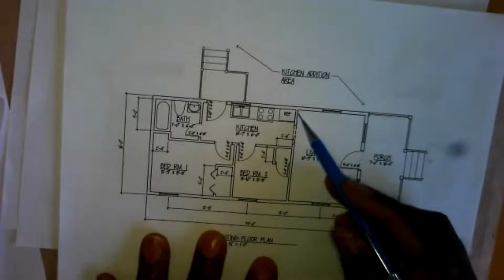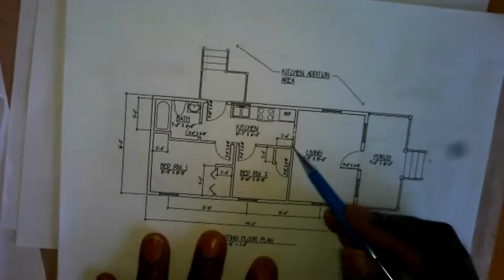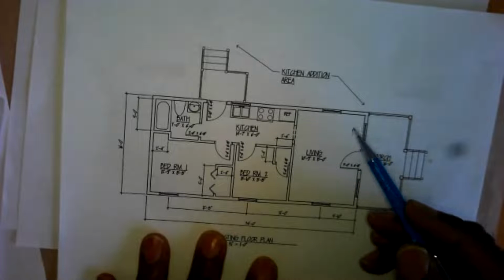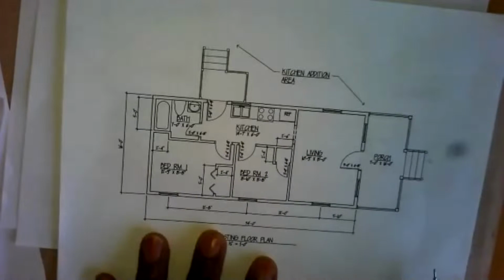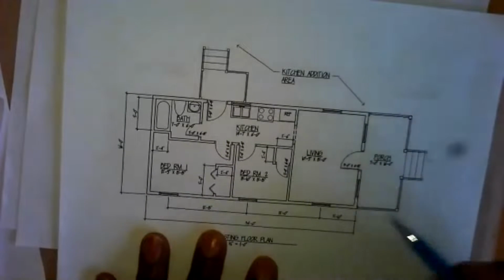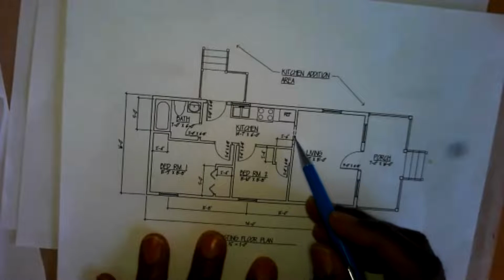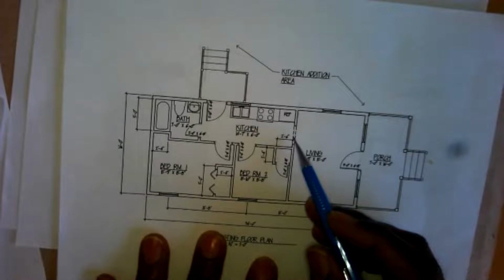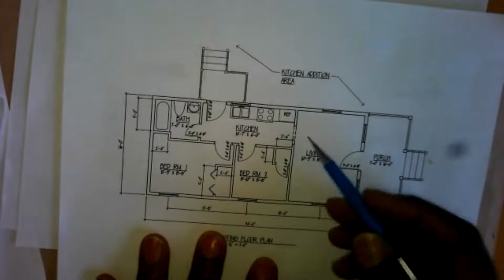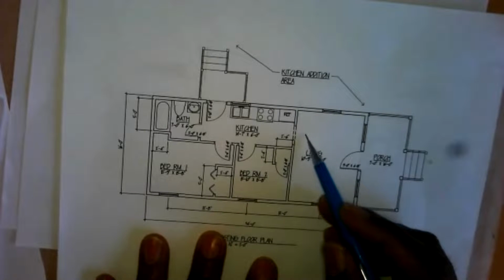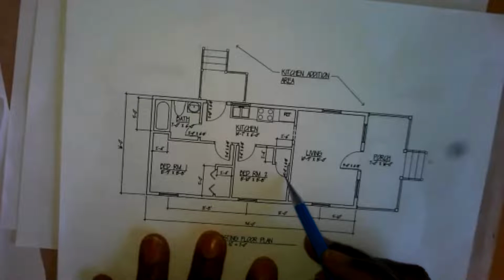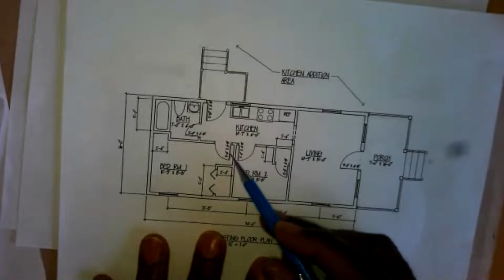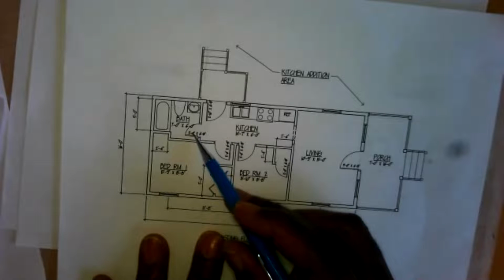I don't know if you kept this wall here. Yours is gone? Okay, so good. If you did, this is an opening without a door. It is called a cased opening. It is also 3 feet by 6 feet. And then the other sizes of the doors are located here.